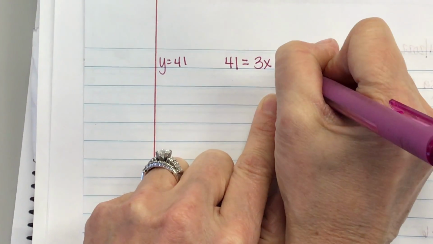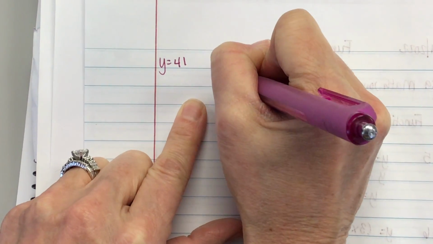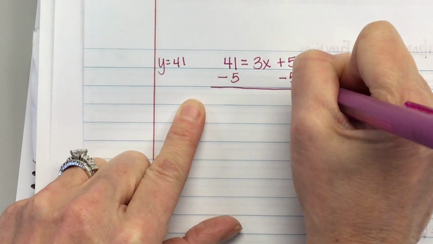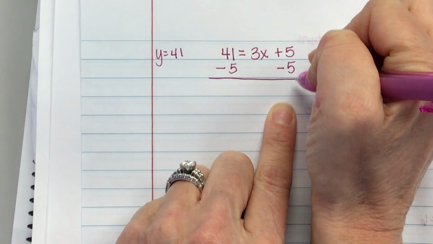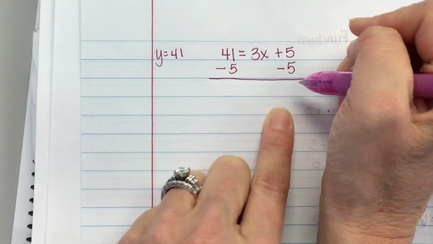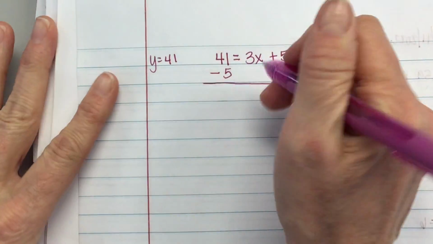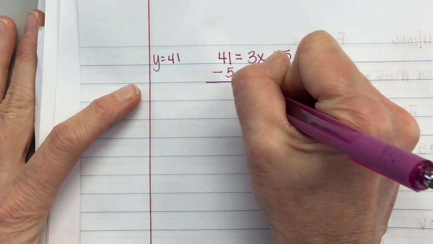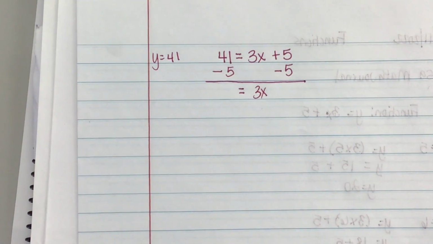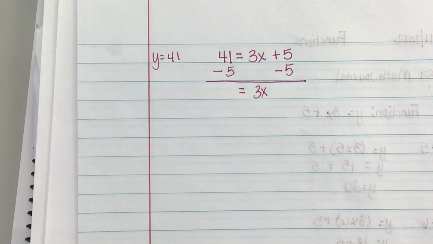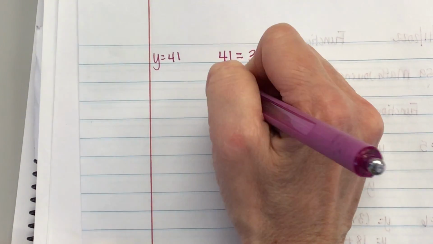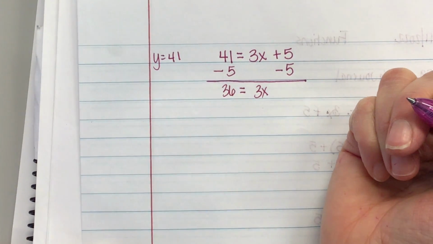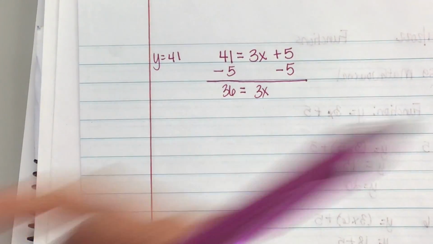Subtract 5. So we subtract 5, we subtract 5. That leaves us with 0, which we do not need to write down, plus 0. That means nothing. So we just put 3x equals, what's 41 minus 5? 36. Now we do what? Divide by 3.